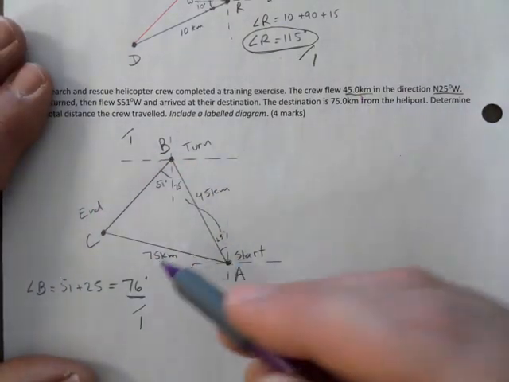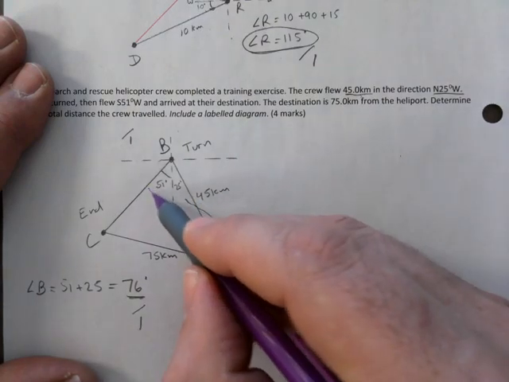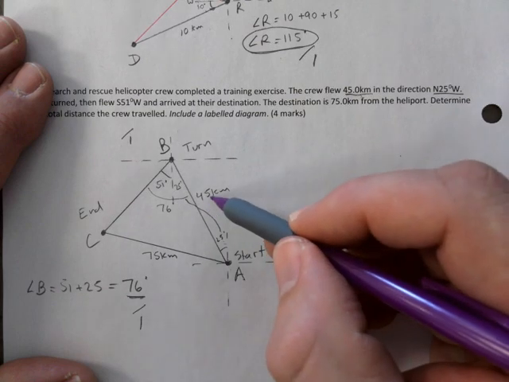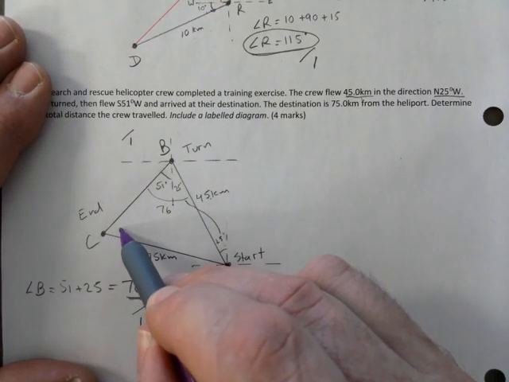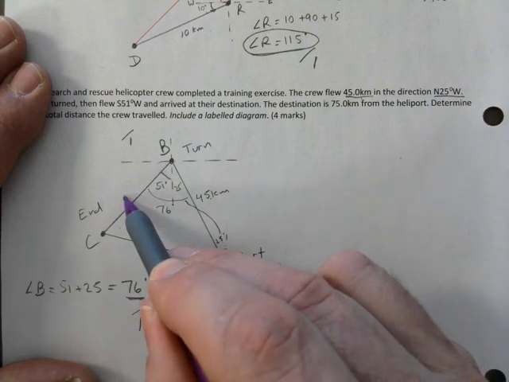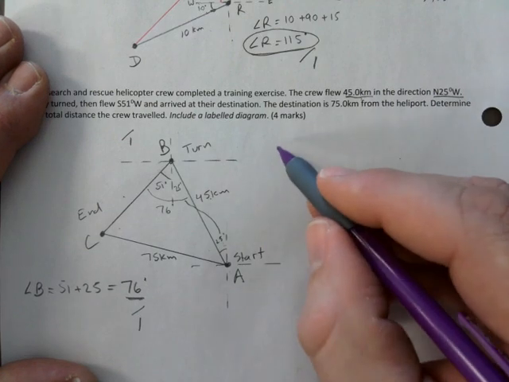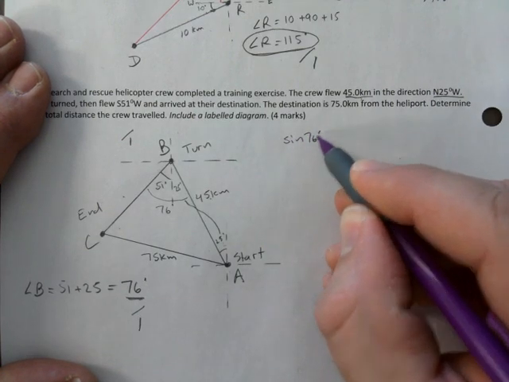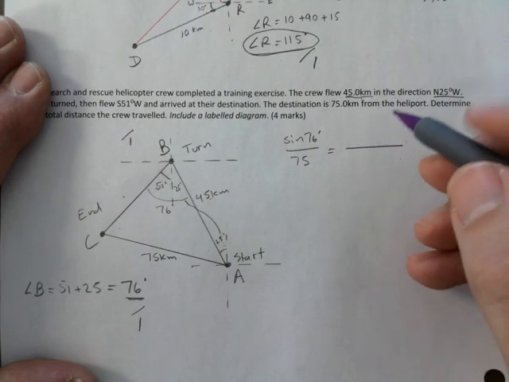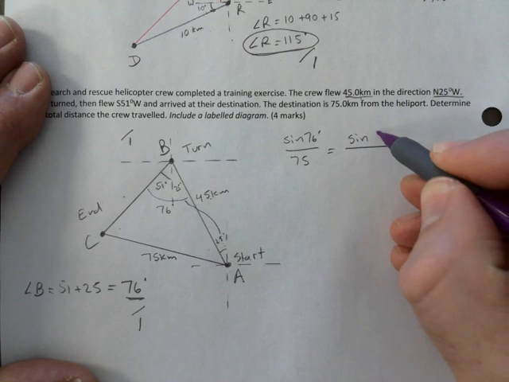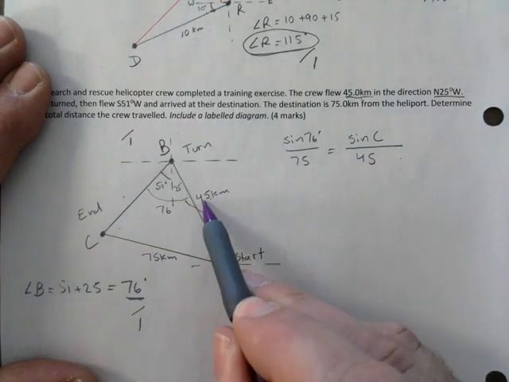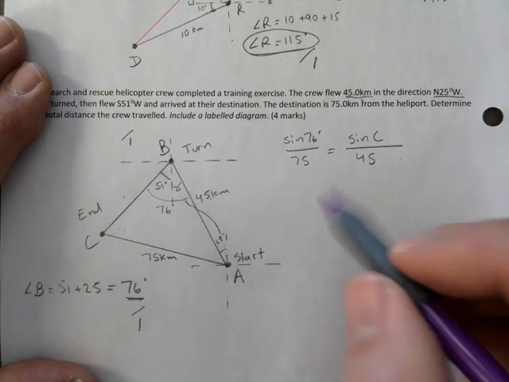For this exercise, we have a pair, okay? This is 76 here. So that's my pair. I do have this side, which allows me to find this angle, which will allow me to find this angle, which will allow me to find this side. So it's more work, right? So let's start with the one you know. You should be able to do this if you have done everything right up until this point. So I'll tell you that it's sine of C over 45, right? That's all you can do at this point.